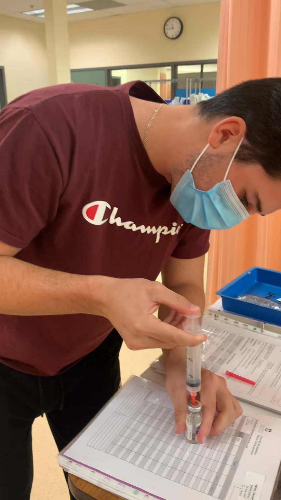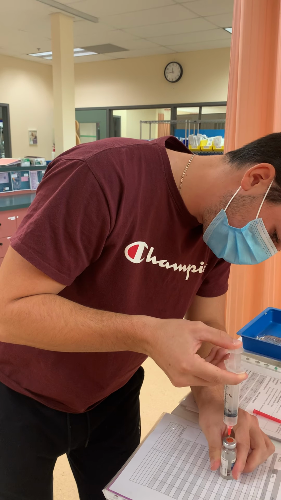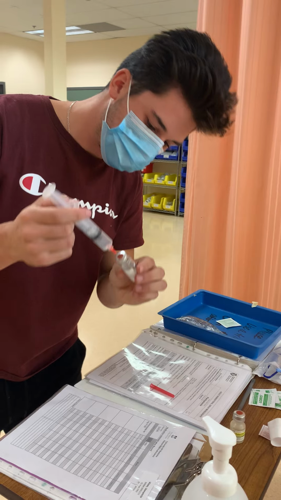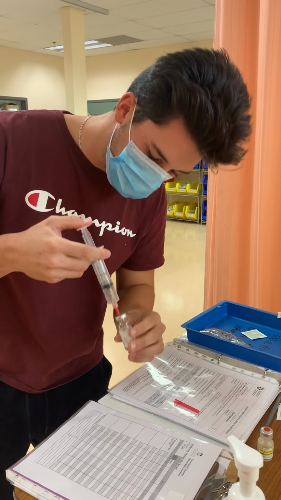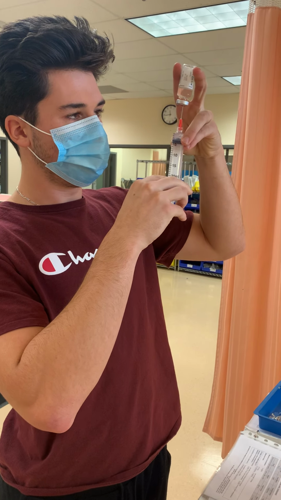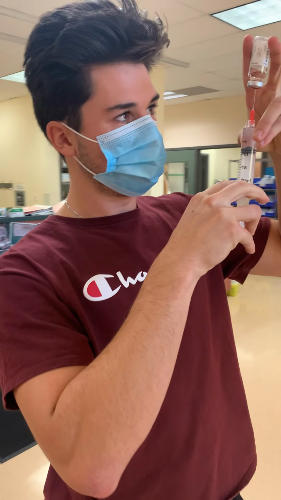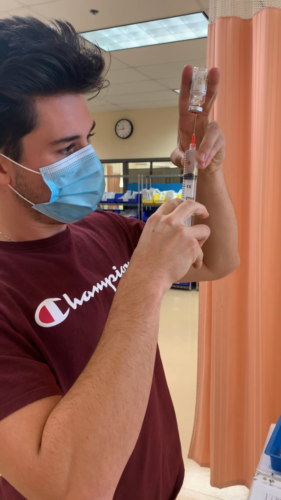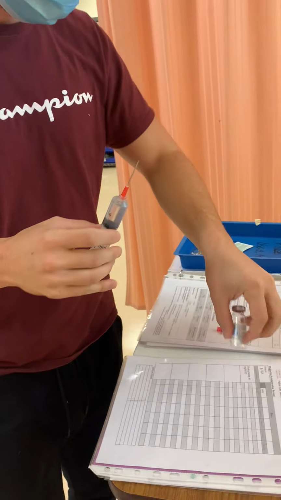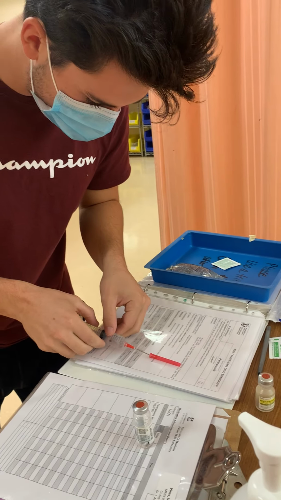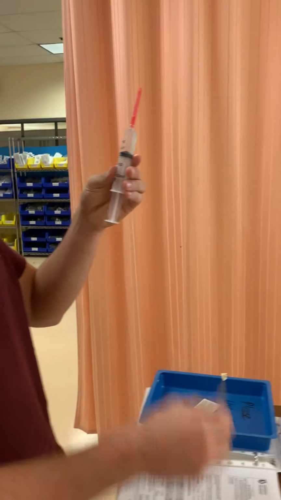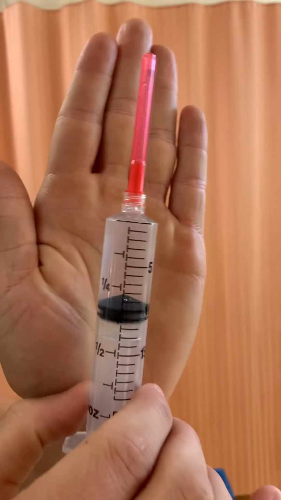So I'm going to inject it into my medication, and then let my air come up. I'm going to pull up my 10 mLs. So now I can see that I have my perfect 10 mL dose. I can go ahead and recap it, ensure that there are no bubbles, and I see that I have my exact 10 mL dose.